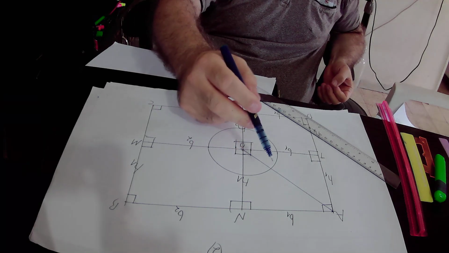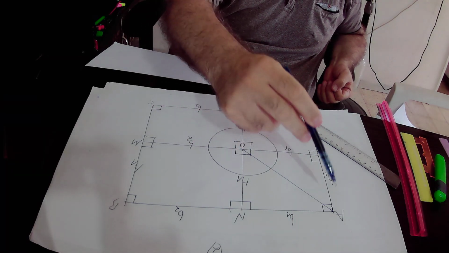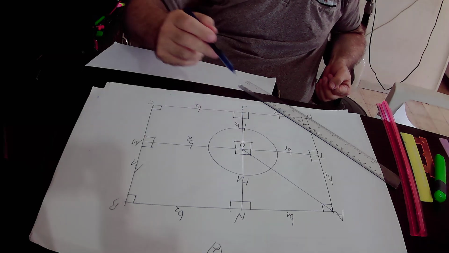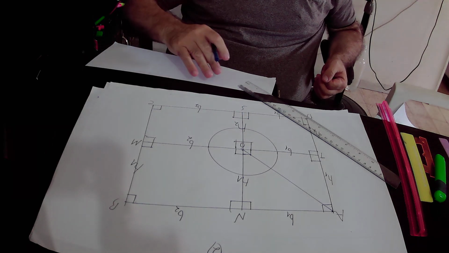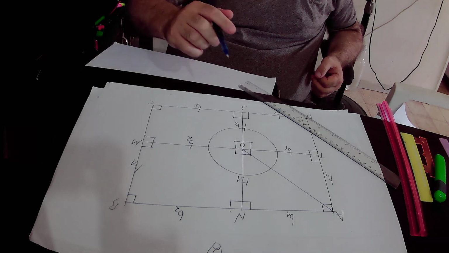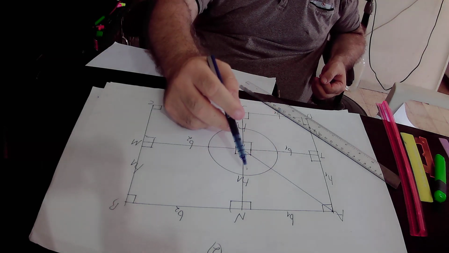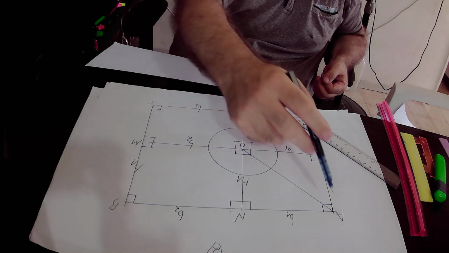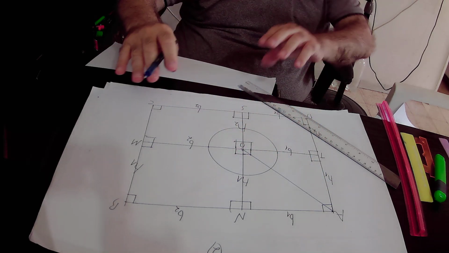So, in the right triangle ANO, according to the Pythagoras theorem, we get that B1 square plus H1 square equals AO square.